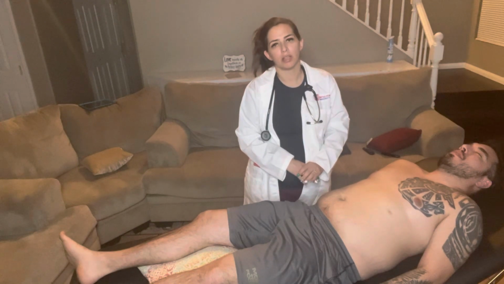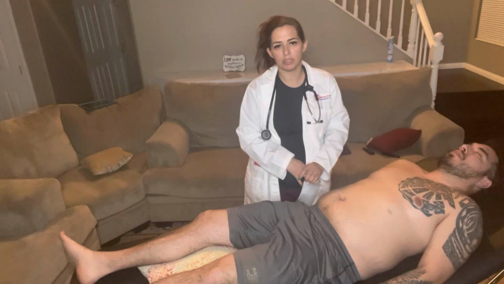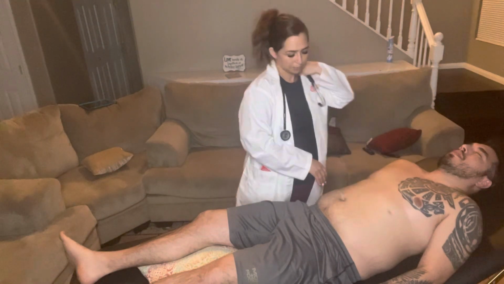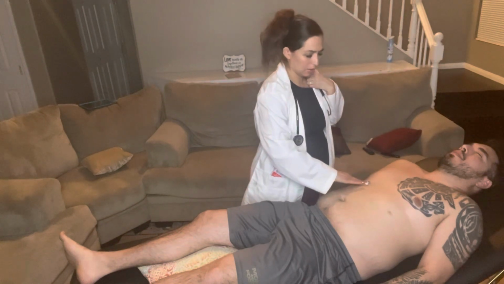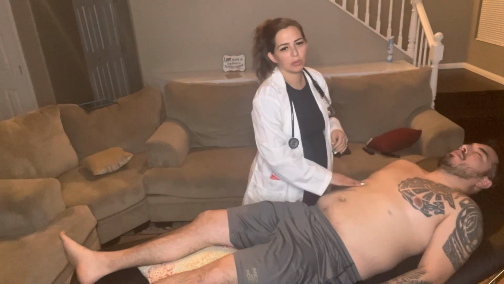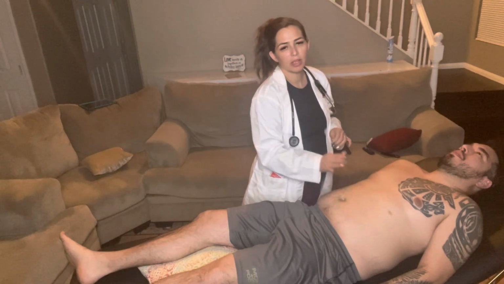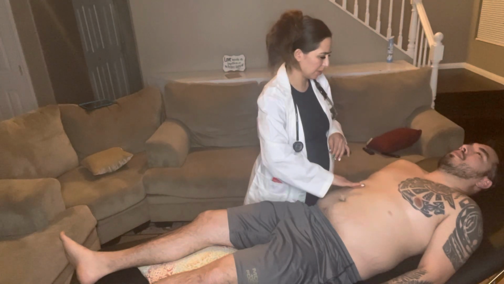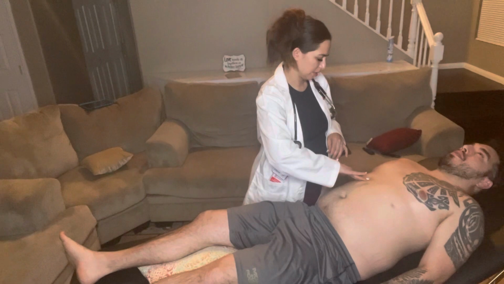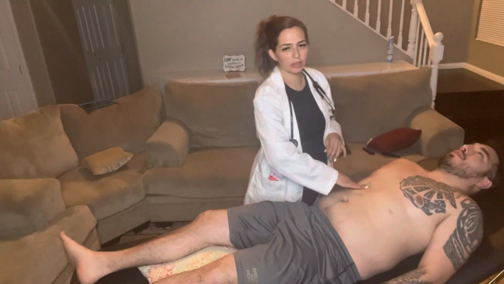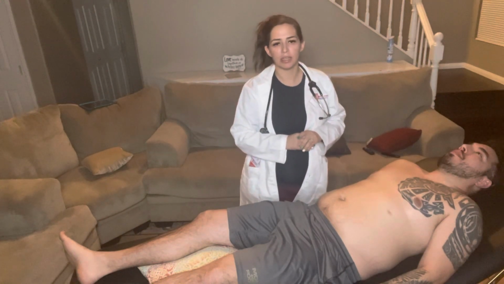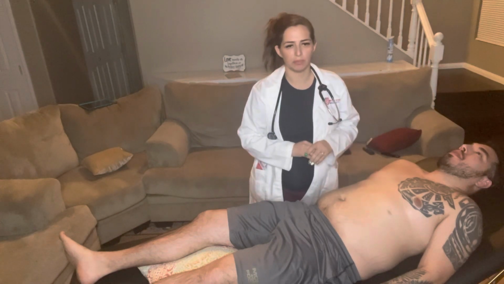So now I'm going to go ahead and do another specialty test, which is the Murphy sign, and this is going to be for the gallbladder, and this is located at the right upper quadrant. So what I'm going to do, I'm also going to have my patient take a deep breath, and then I'm going to press down, okay? So let me know if there's any pain or tenderness. So go ahead and take a deep breath. And release. And is there any pain or tenderness? So that's a negative Murphy sign. I also didn't feel any enlargement either.